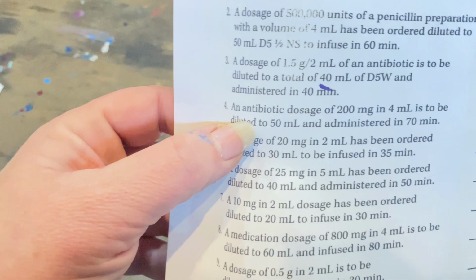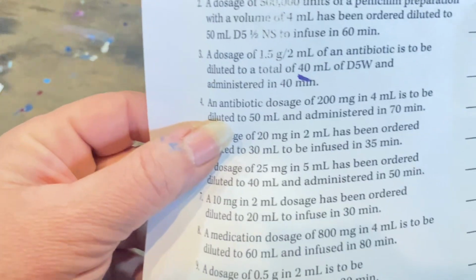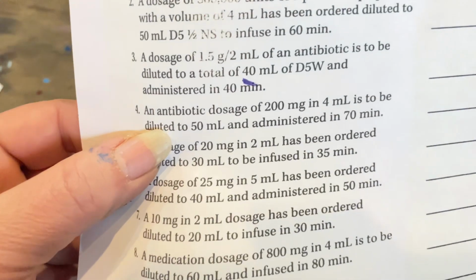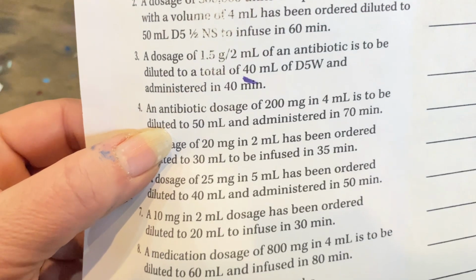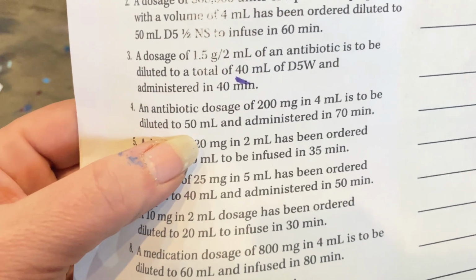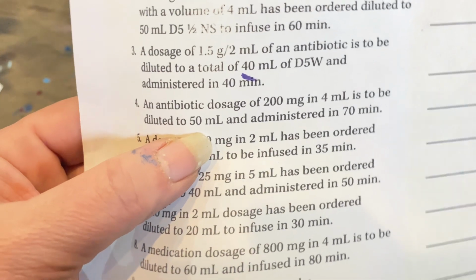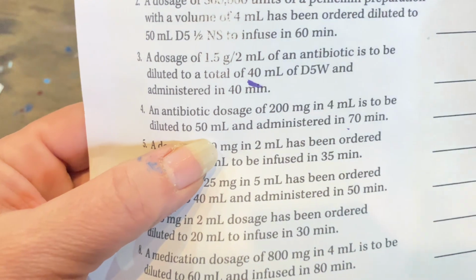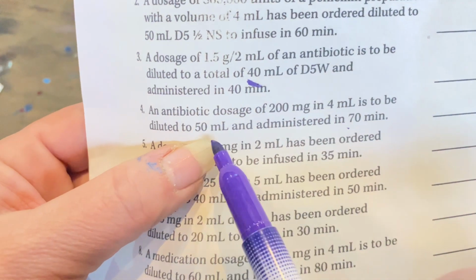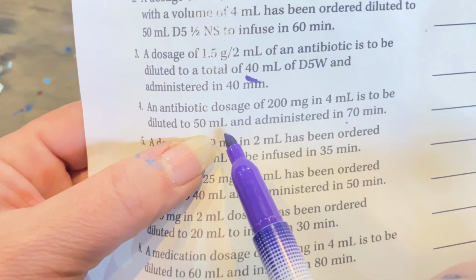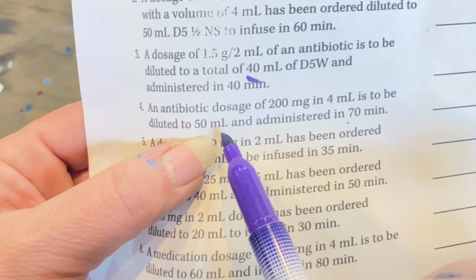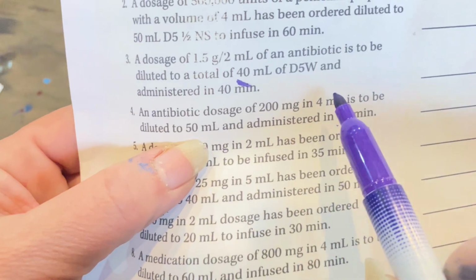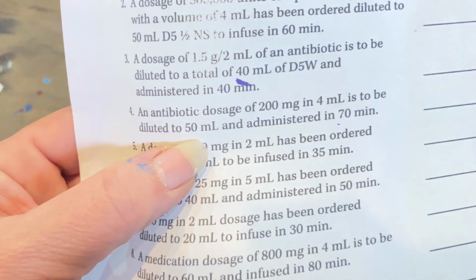Let's do number 4. An antibiotic dosage of 200 milligrams in 4 milliliters is to be diluted to 50 milliliters and administered over 70 minutes. So how much diluent? You got to subtract 4 from 50. You'll get 46. You would add to it for it to be a total of 50 milliliters.